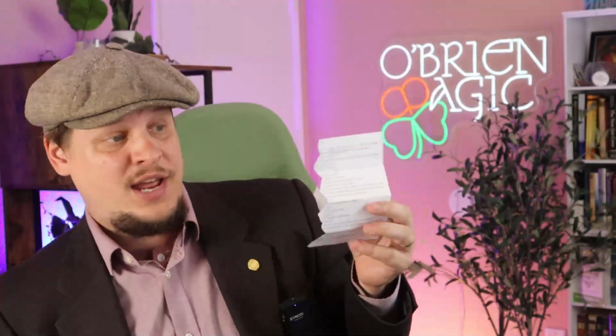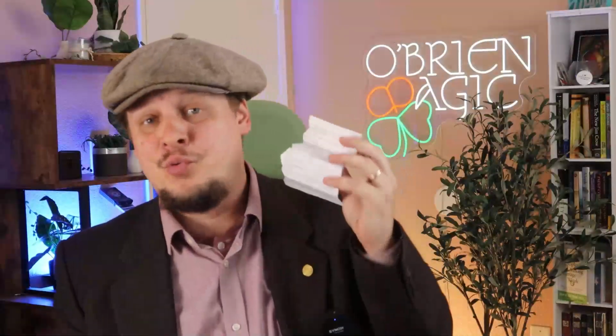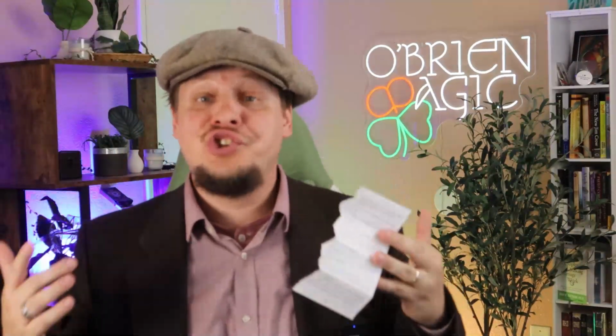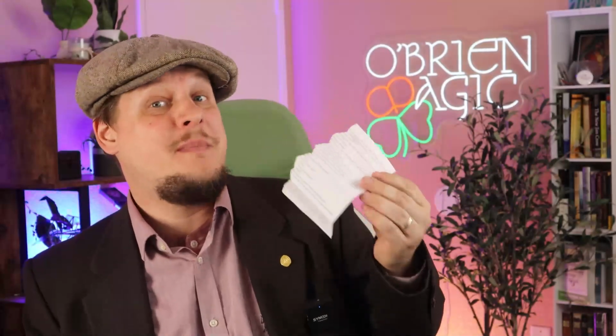You can produce this page from anywhere. This can appear inside your wallet, your pocket, your shoe, in the back of the room, inside of someone's bag. It doesn't matter where you want the page to appear. You can make that page appear without having to do any extra work because it's all set up from the start. So it's super cool, so much fun to perform.